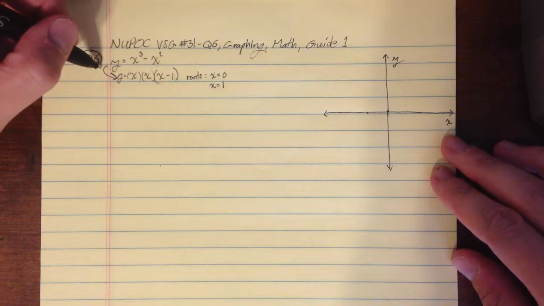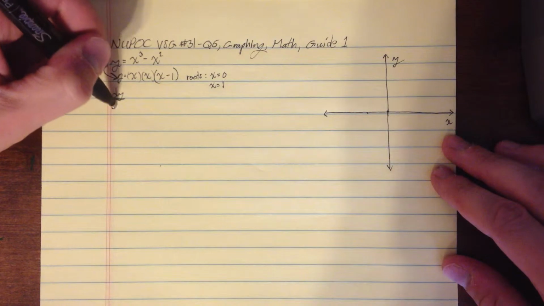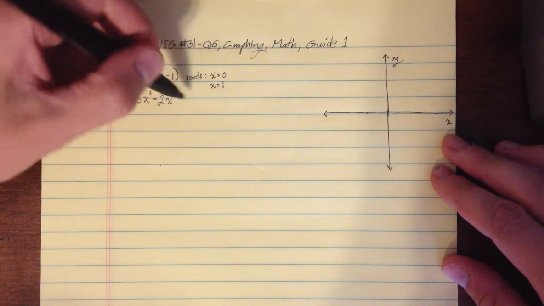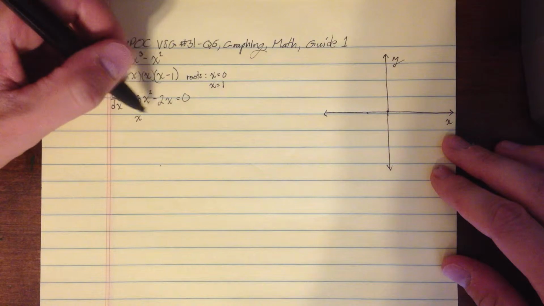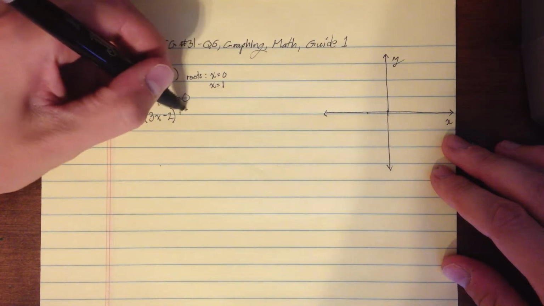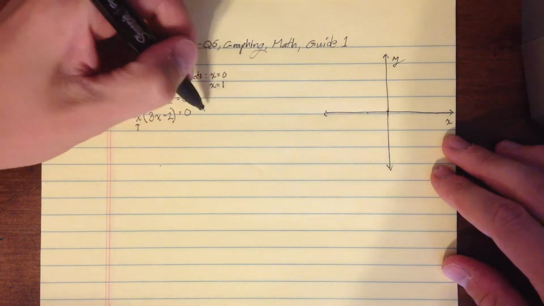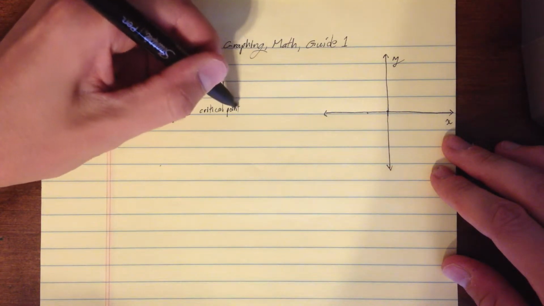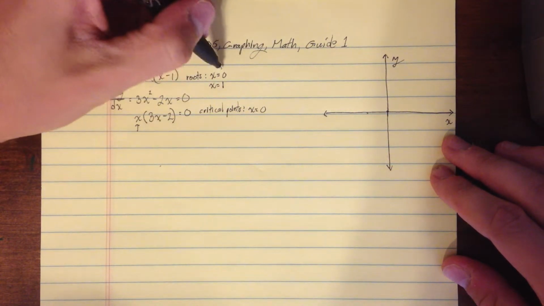So let's go ahead and take dy/dx, and that'll equal 3x squared minus 2x. And let's find the roots of this polynomial now. We can pull out an x, obviously, and we're left with 3x minus 2. So either x is 0 or 3x minus 2 is 0. So that means our critical points are x equals 0, which is going to be the same as one of our roots.